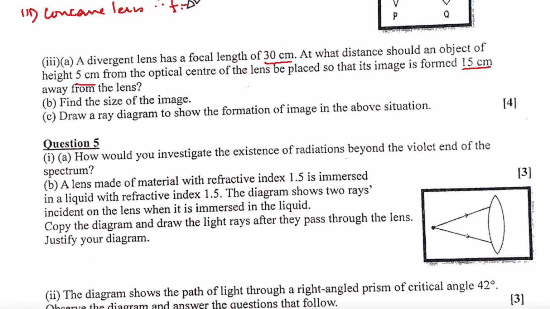Therefore, F will be equal to plus 30 centimeters. Sorry, minus. Always double check whatever you say. This is going to be the focal length. It is on the left side, meaning on the negative side. So this will be minus 30 centimeters.